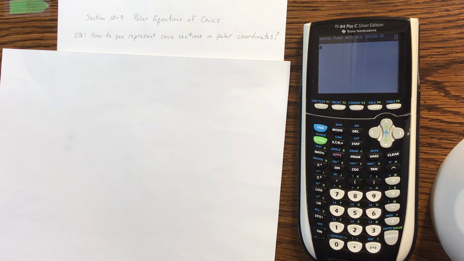Good morning, pre-calculus. Today we get to look at section 10-8, the last section of chapter 8, which deals with conic sections. So what we're going to look at today is polar equations of conics.